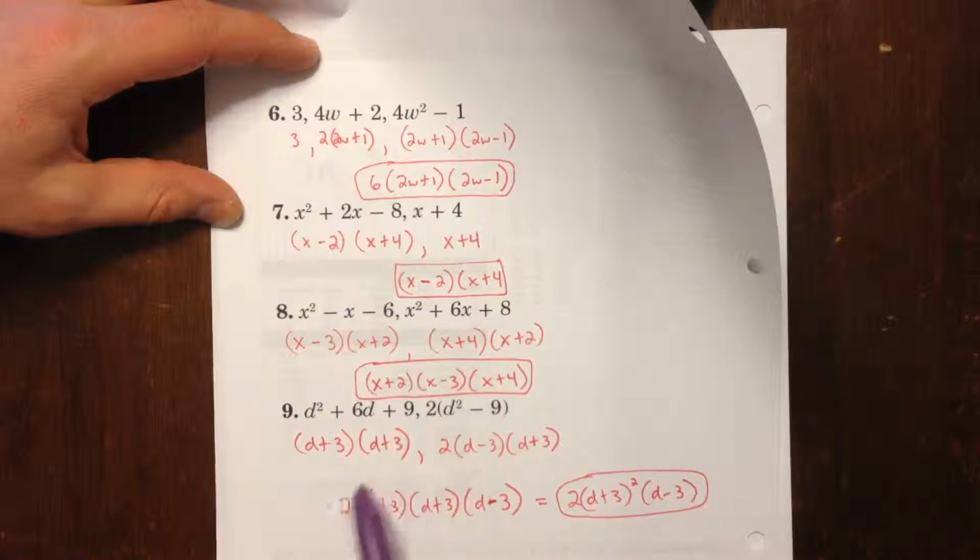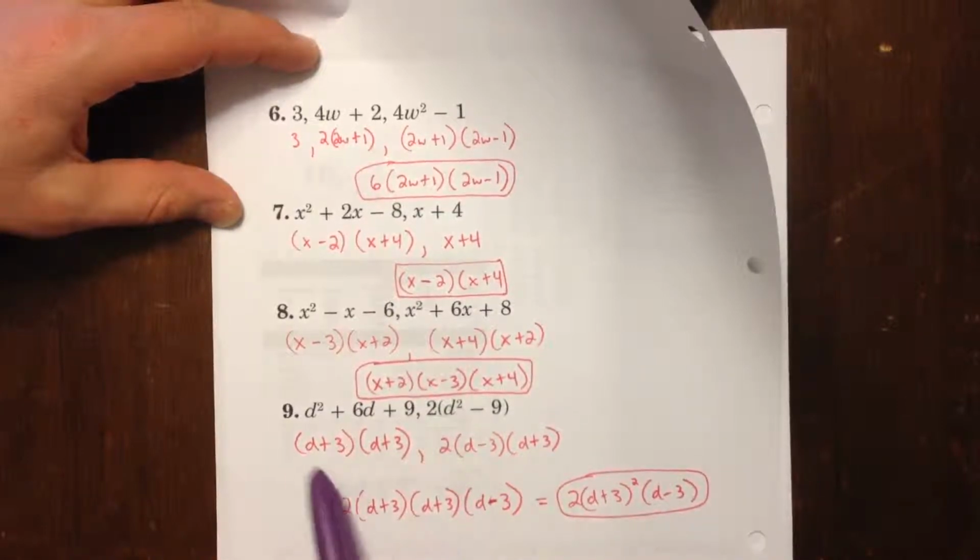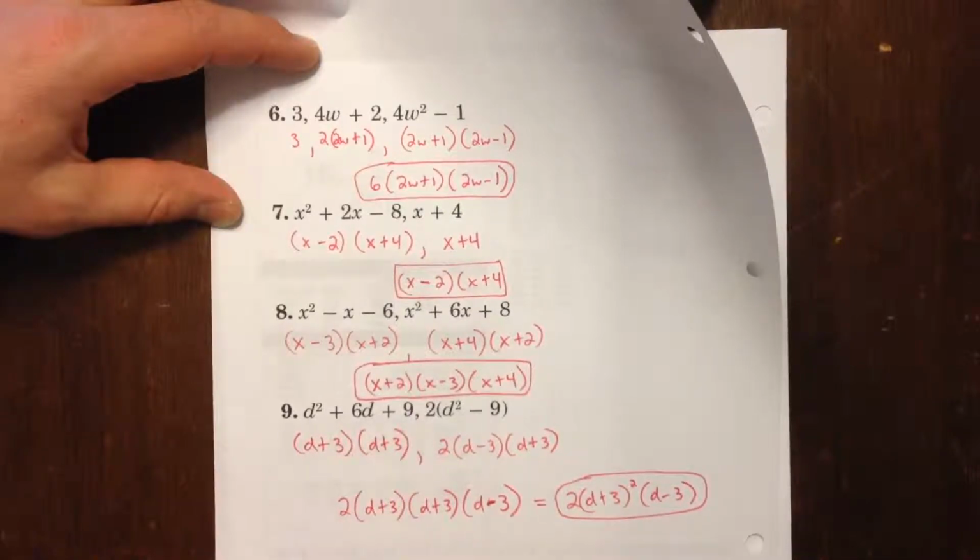Same thing happens down here. We have 4 binomials altogether, and over here it happens twice, and then it's repeated over here, but we also need this d minus 3. So that's why I have to write that twice, because it happened twice over on this side.